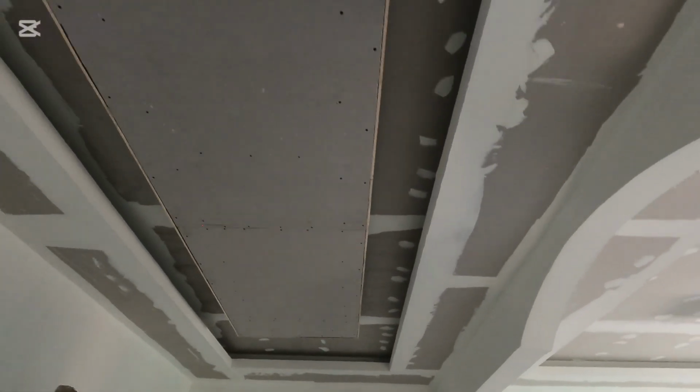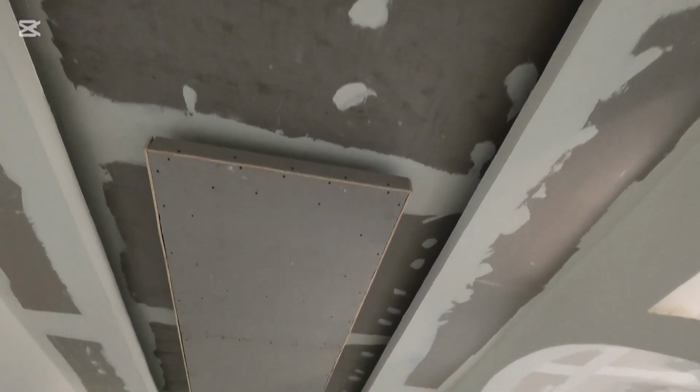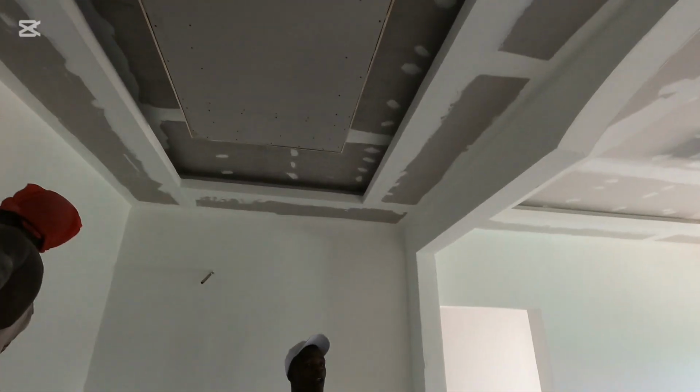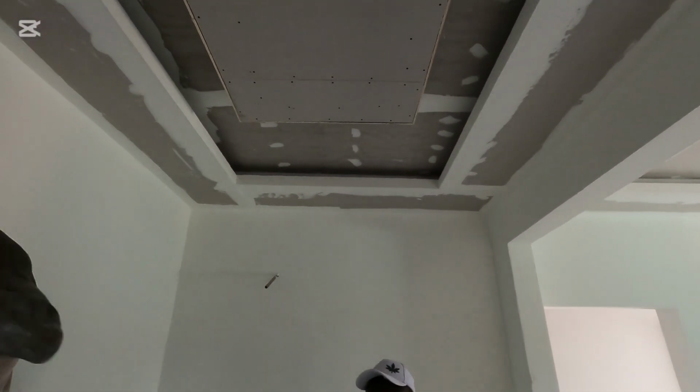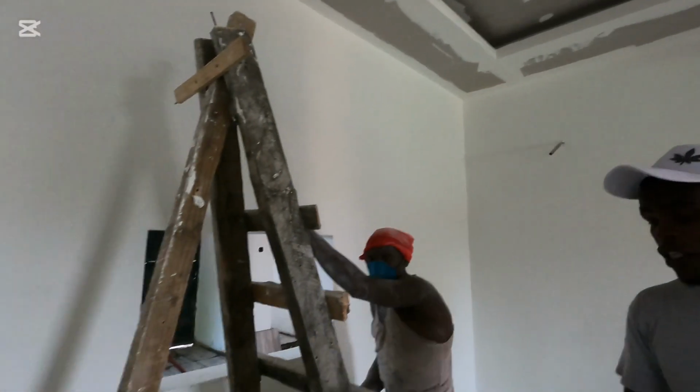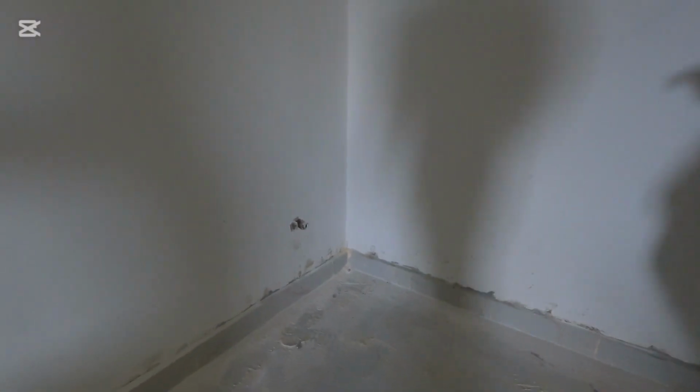going on. So you can see how this will be tiling and look like. The plumbing work is also yet to be done here. This place was left for a sink, which is yet to be mounted around here.